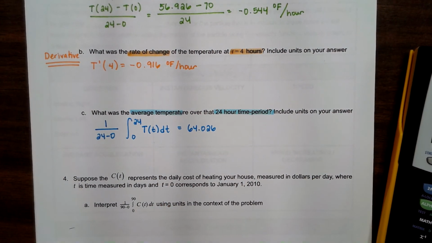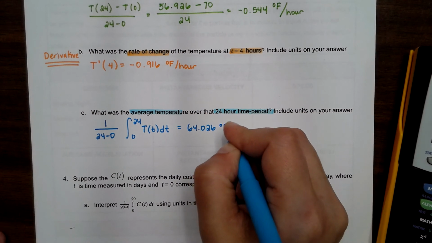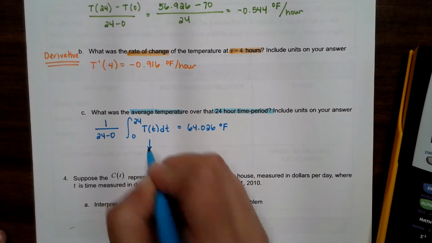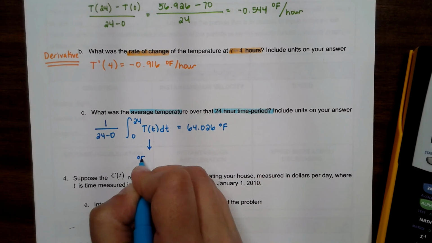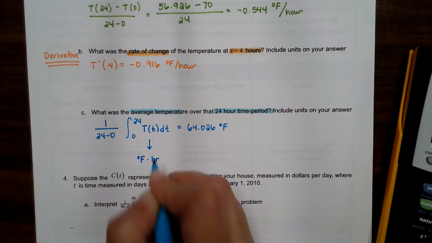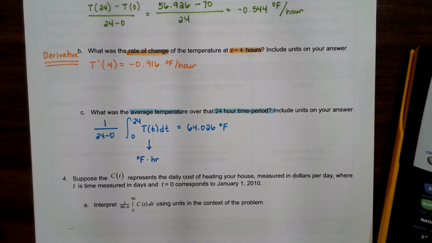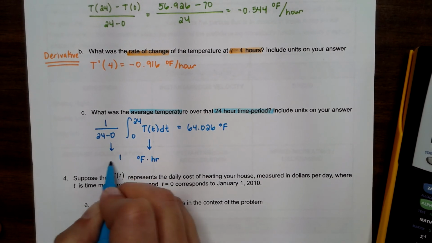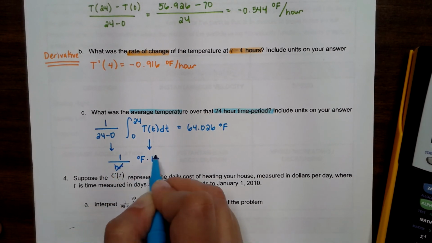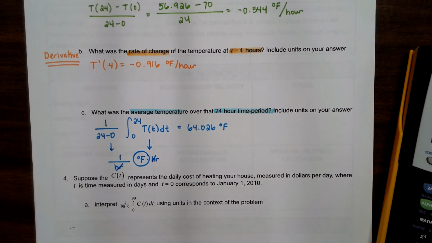Now, as far as units go, if I add up all my temperatures and I get the average temperature, that's just going to be measured in degrees Fahrenheit. The reason is because this guy right here would be doing degrees Fahrenheit times hours. You're multiplying because you're doing an integral. But then this guy right here is doing 1 over the hours. So the hours cancel and you just get degrees Fahrenheit. It also logically makes sense. If you do an average temperature, it's going to be measured in degrees Fahrenheit. It's not going to be measured in degrees Fahrenheit per hour. You're not finding a rate.